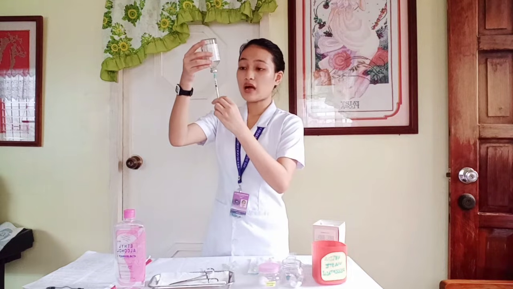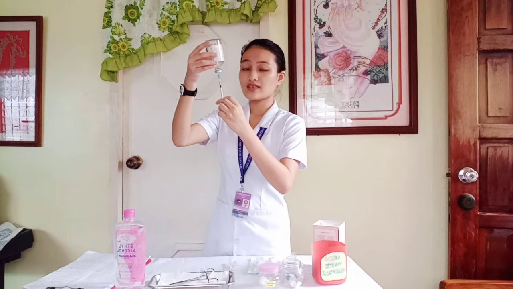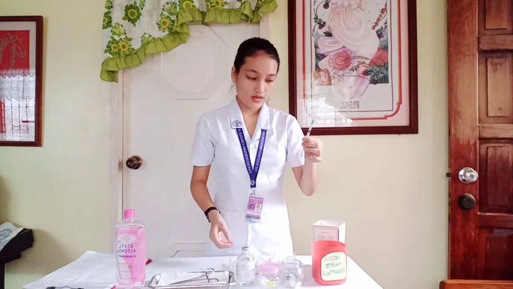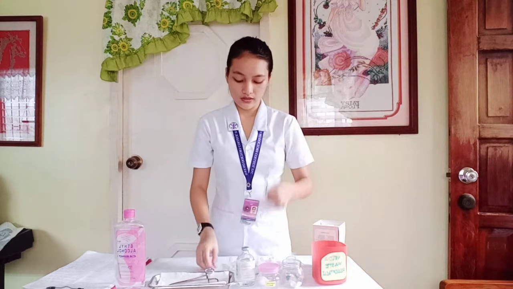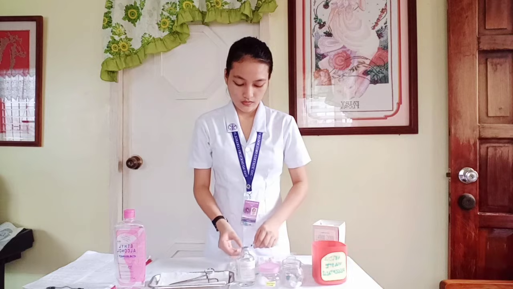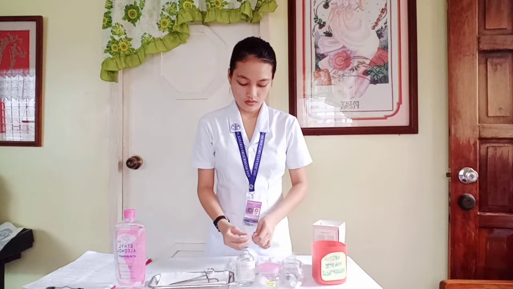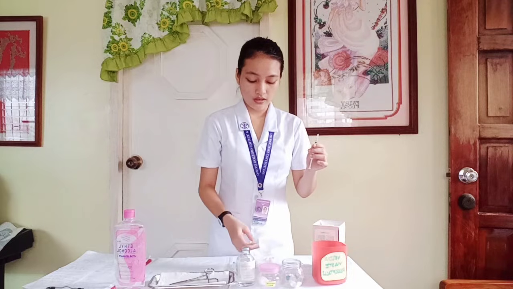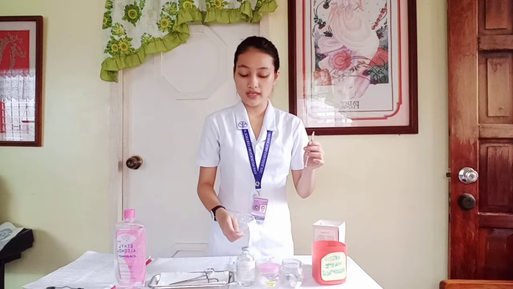Now, if there is an air bubble trapped inside the syringe, we can tap the barrel. And now we'll have to remove this aspirating needle and replace it with the right size needle that will be used for the actual administration of the medication.